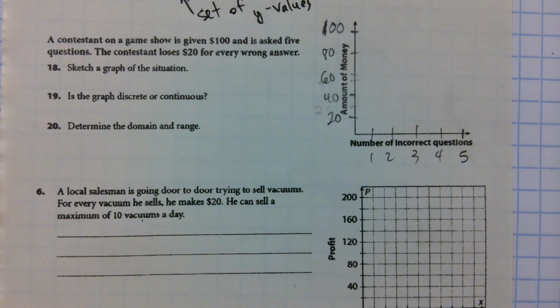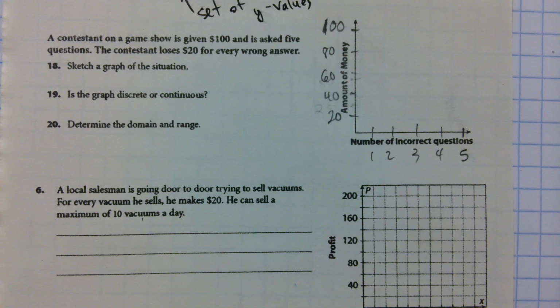Perfect. You got your axis set up. Sketch a graph real quick with your partner. Figure out if it's discrete or continuous. And then we'll talk about domain and range together in just a second. Just take 60 seconds, maybe 90 seconds. Do that real quick.